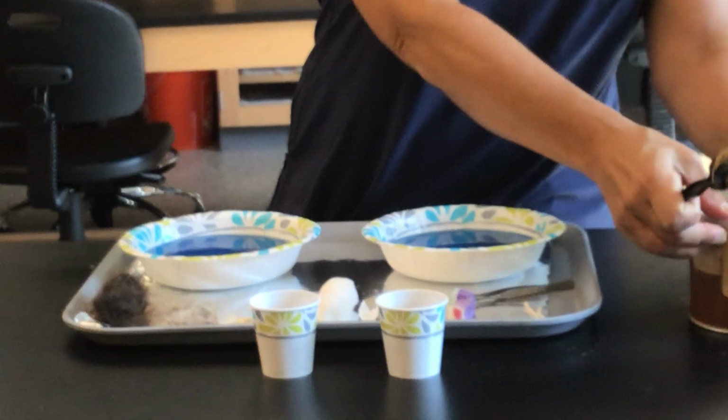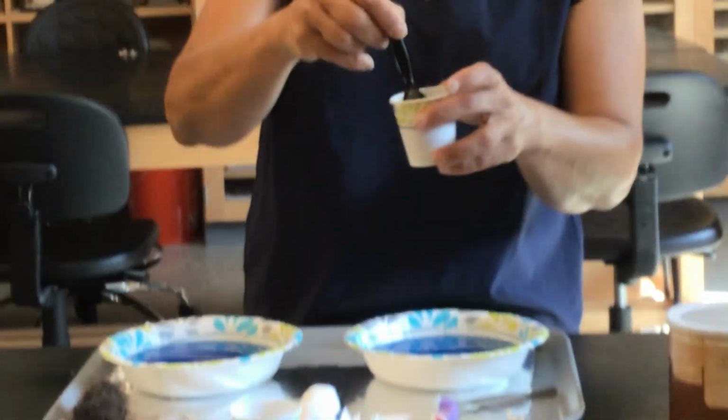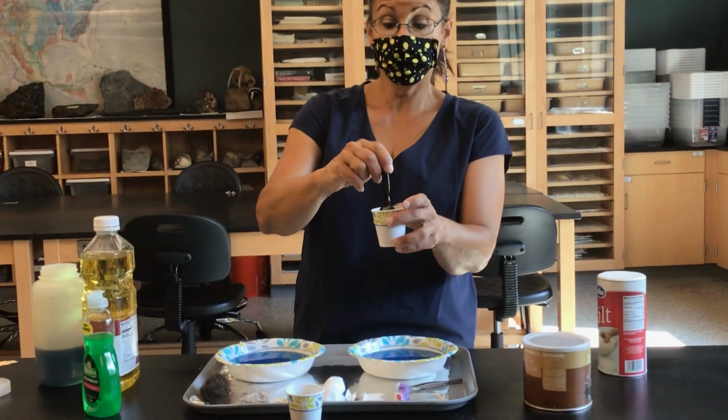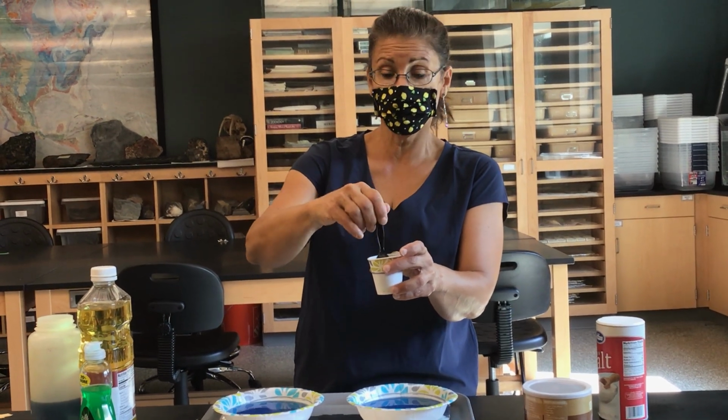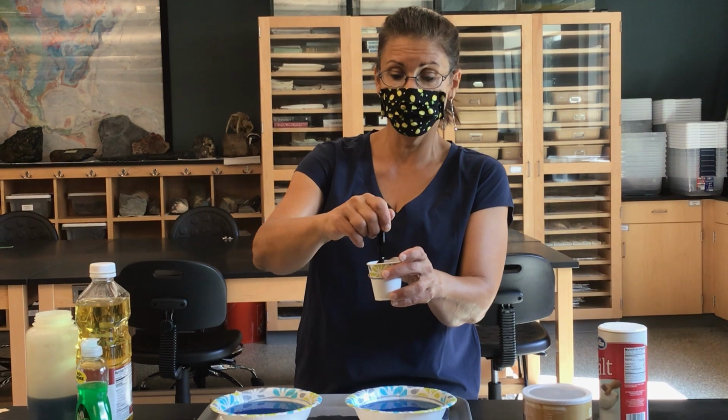This is quite the messy lab, but it's fun. I don't usually get to do this part, so I get to have fun today. I'm sorry if you're watching this video that you're not here and able to do the lab yourself.